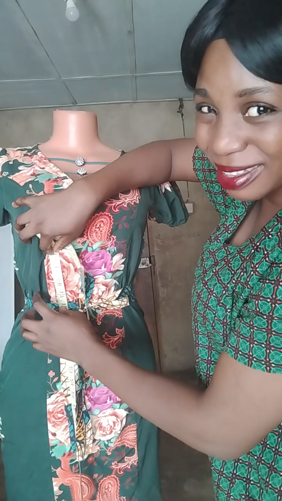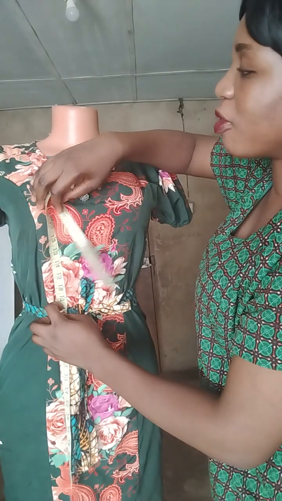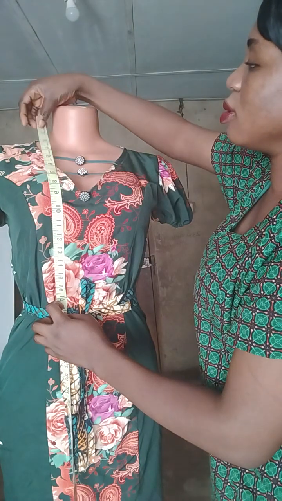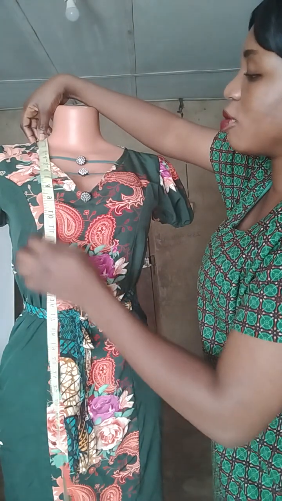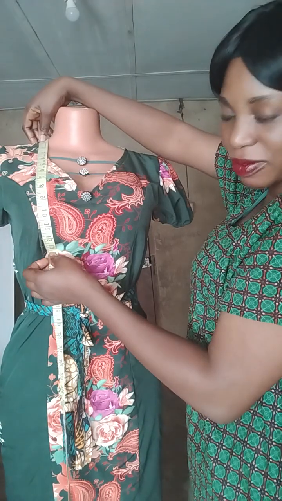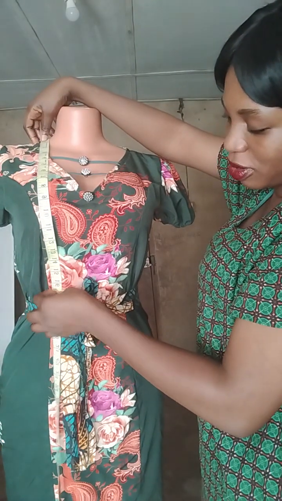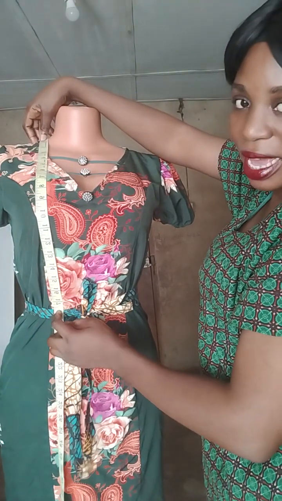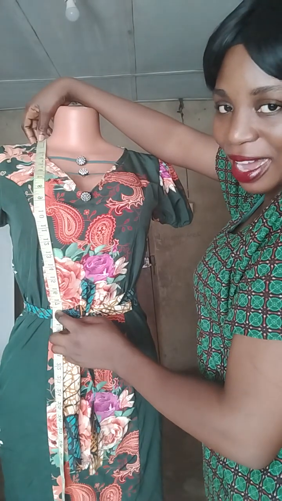That's the joining length. So the three measurements I have taught you now are from the neck to the bust point, which is 10, to the under bust, which is 13.5, and to the waistline, which is 18 inches. Can you do that on your own? Try that, let me see.